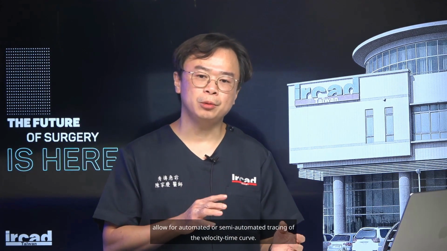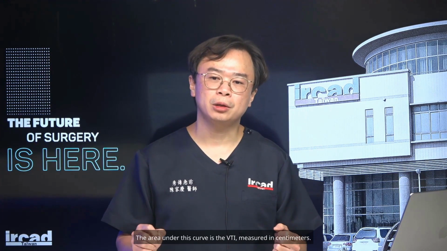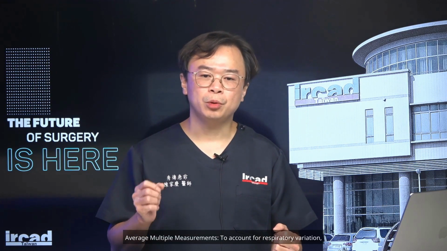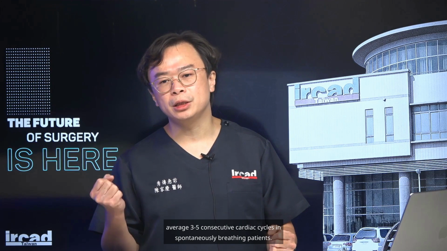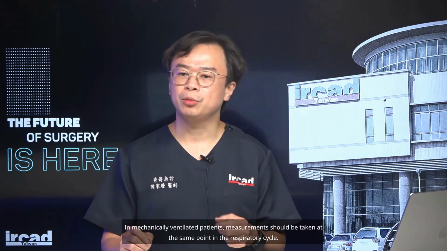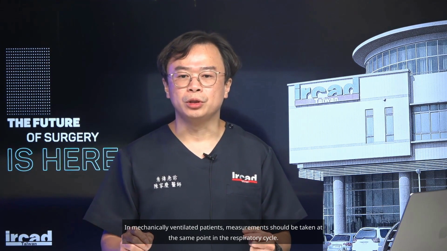6. Trace the velocity time envelope. Most modern ultrasound machines allow for automated or semi-automated tracing of the velocity time curve. The area under this curve is the VTI, measured in centimeters. 7. Average multiple measurements. To account for respiratory variation, average 3 to 5 consecutive cardiac cycles in spontaneously breathing patients. In mechanically ventilated patients, measurements should be taken at the same point in the respiratory cycle.